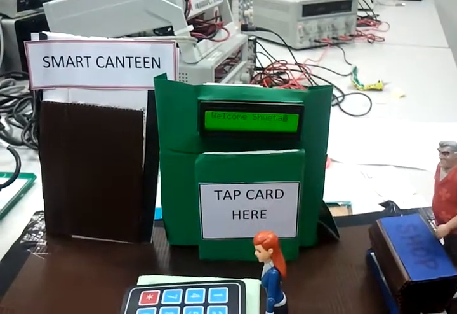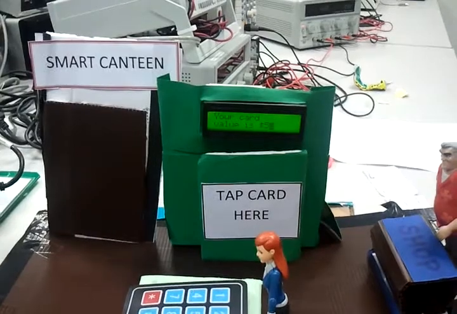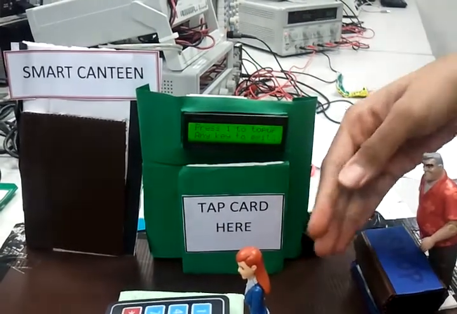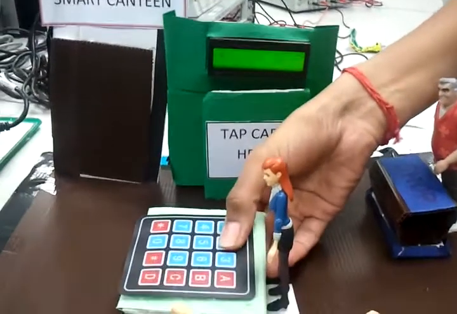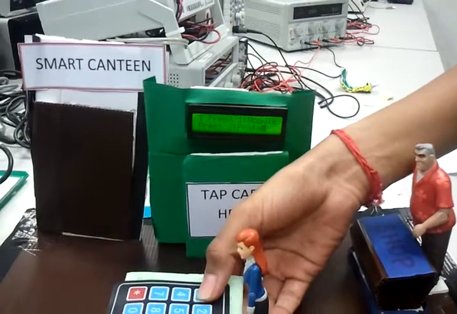So the customer enters and is recognized by the RFID reader. The customer's card balance is displayed, which is $5. They can press 1 to top up or any other key to exit. So they exit and they can press 1 to order over here.